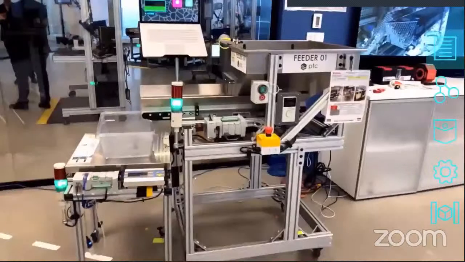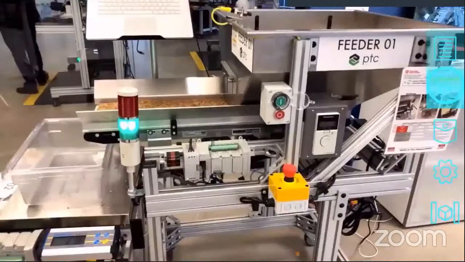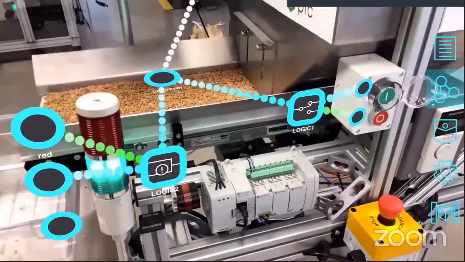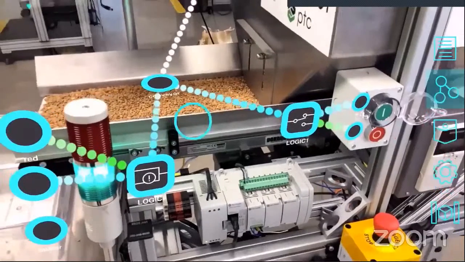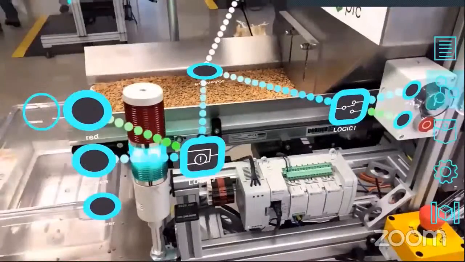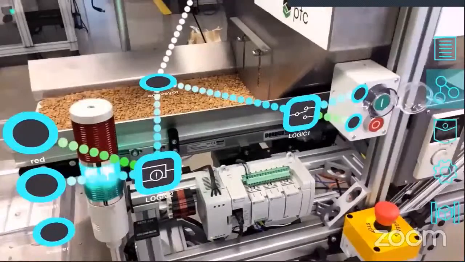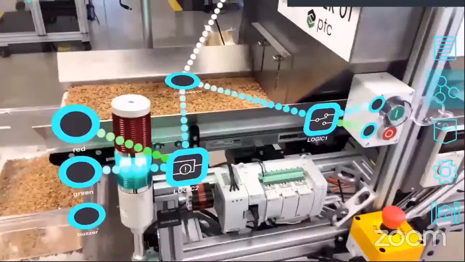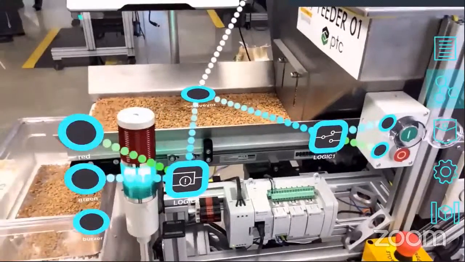Now this is wheat. This machine actually filters the wheat based on the different sizes, just like what we do manually.